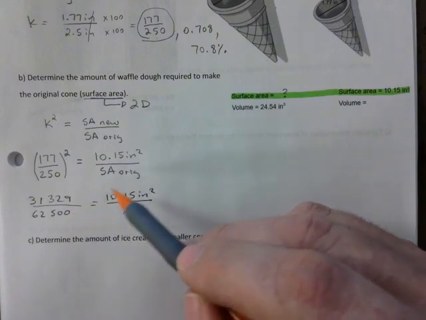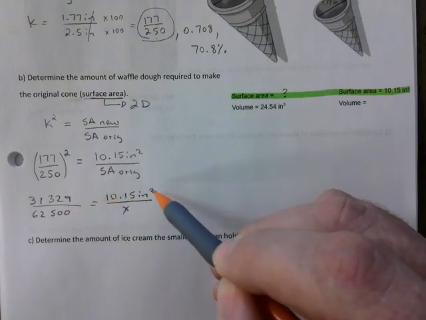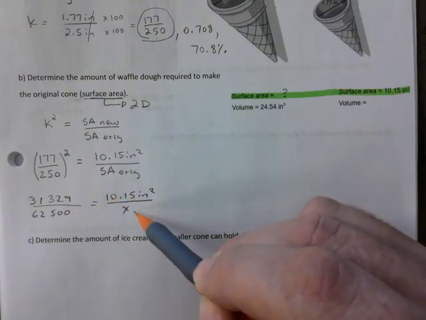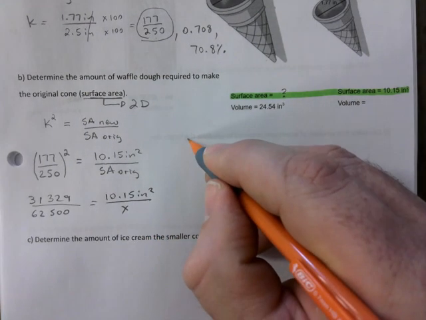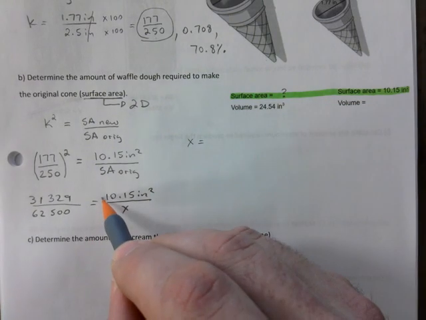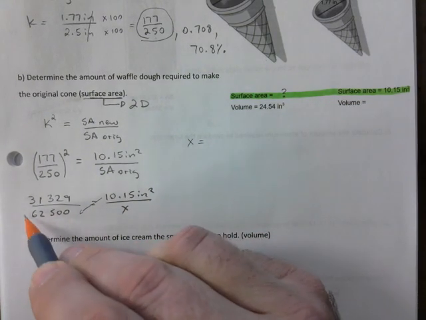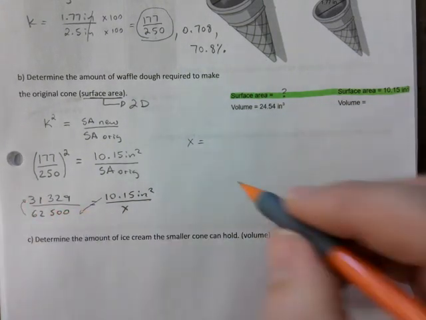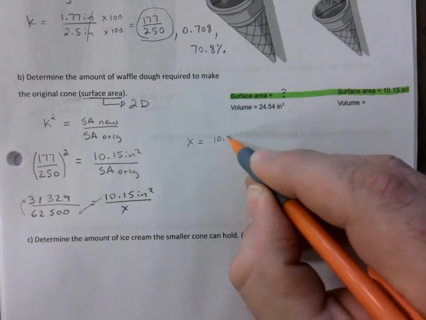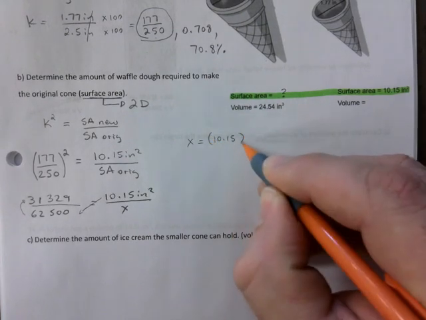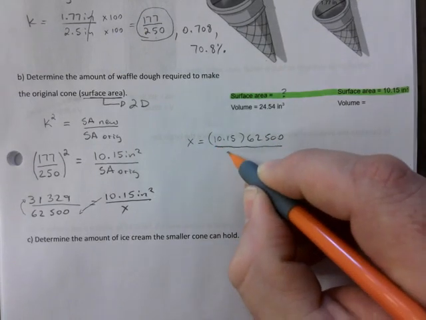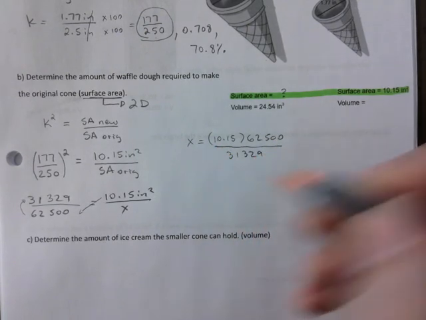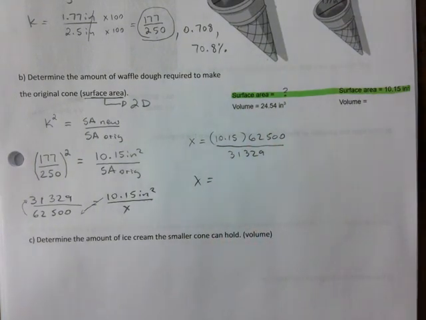Notice, right? The only unit that shows up here is squared inches, which means that your answer will be in squared inches. Okay? So, to find X, we'll just cross multiply like this, and then divide by what's left over. So 10.15 times 62,500. So yes, the numbers get bigger, but you get to use a calculator for everything. Okay, so you don't have to be scared of it.